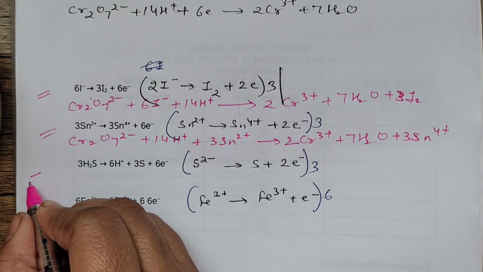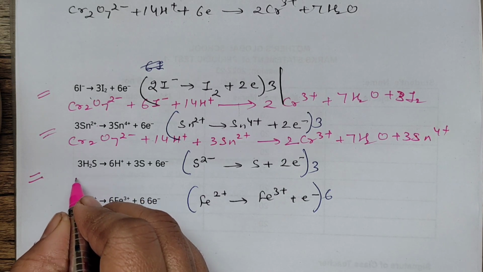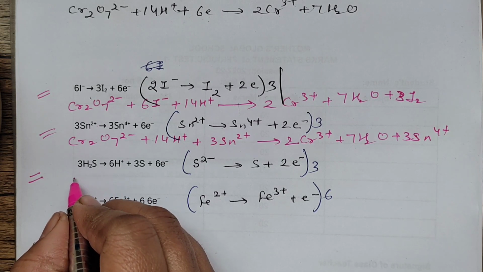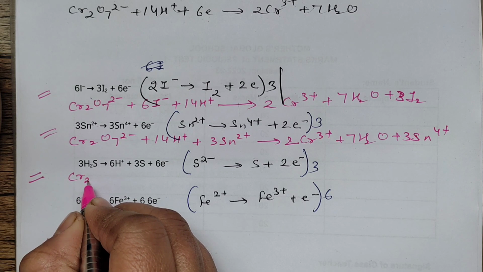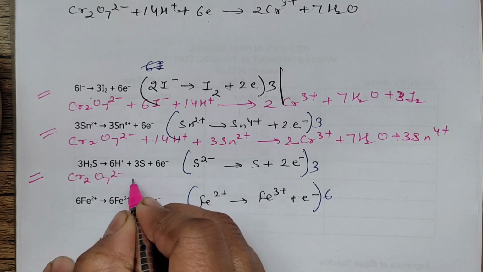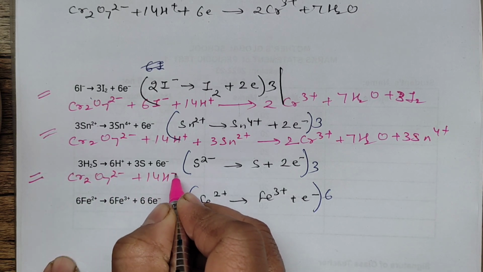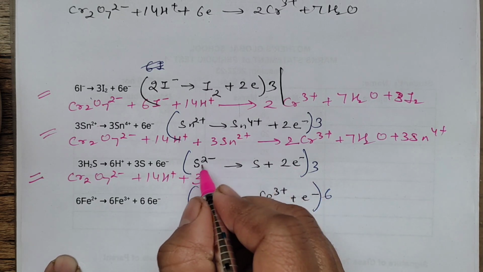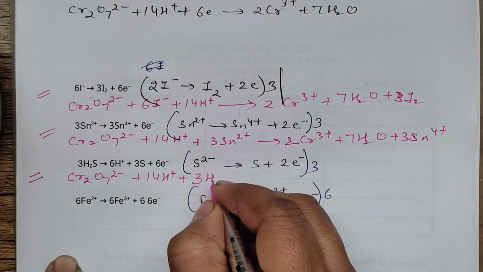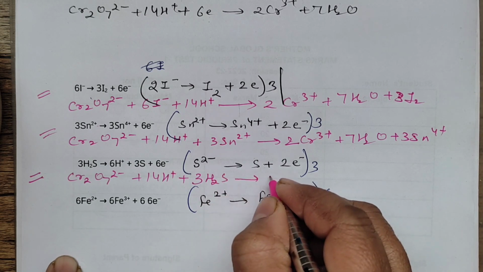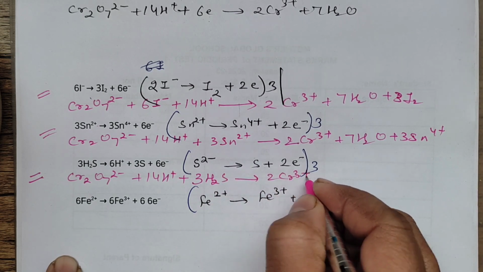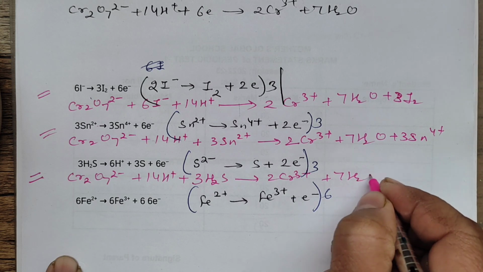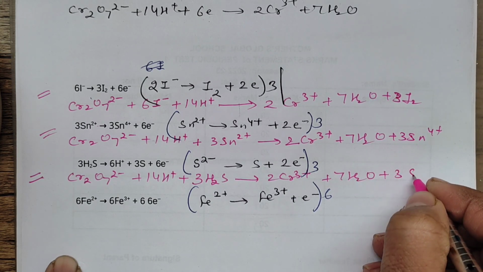Now we will go on to the next equation. Again you add this one, you will have Cr2O7 2-, plus 14 H+, electrons will get cancelled. So this 3 S2- is equivalent to 3 H2S also. It will give you 2 Cr3+, 7 H2O, plus 3 S.